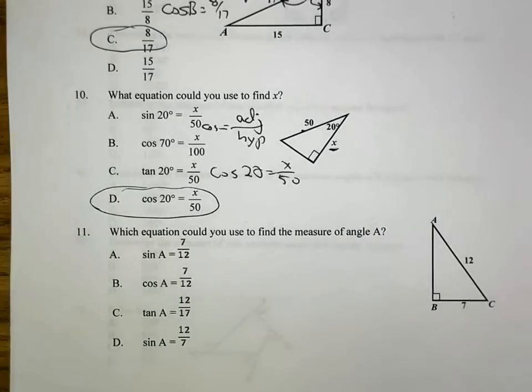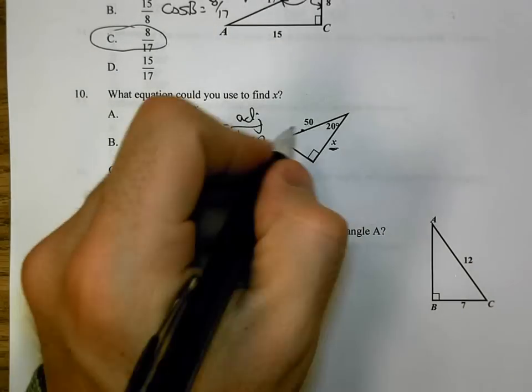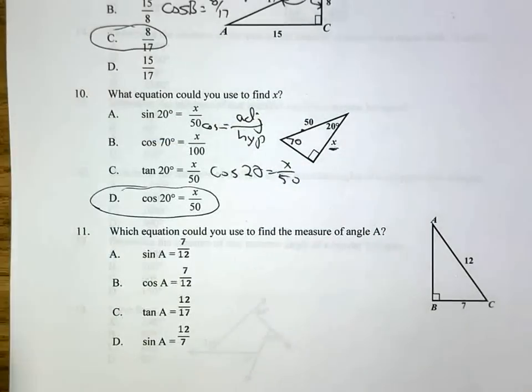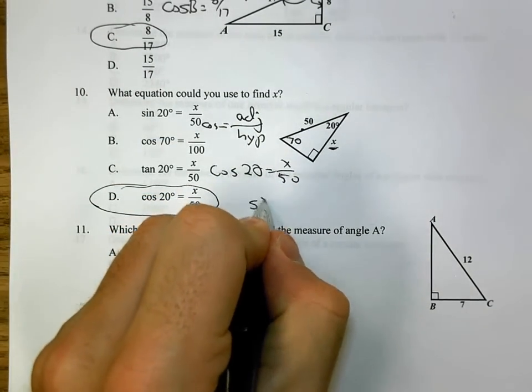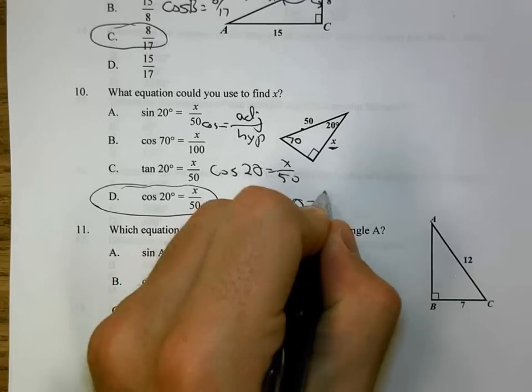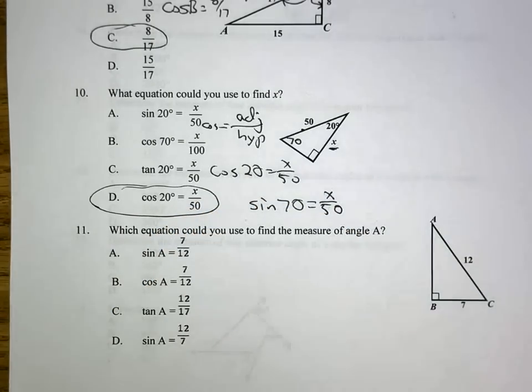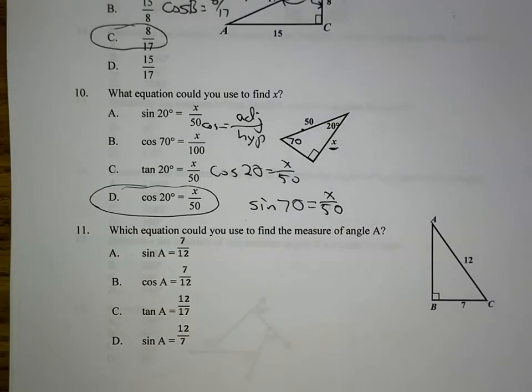Now, realize if that answer was not there, we would have to go to this angle over here, and we could have said sine of 70 equals x over 50. You have to be aware of that. It could ask you for the other angle, and you'd have to find that, and you could do that.